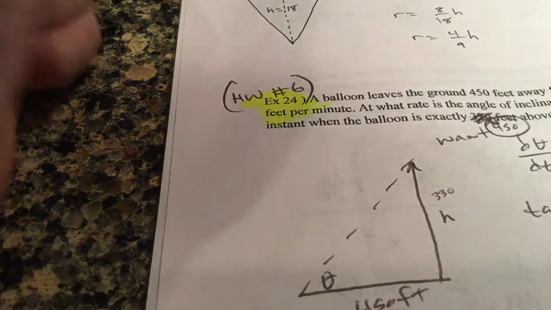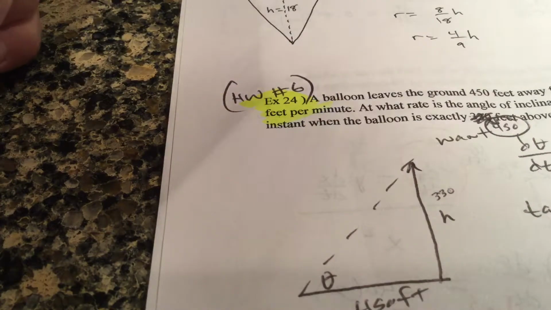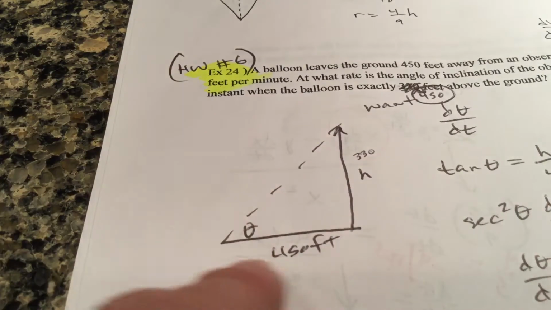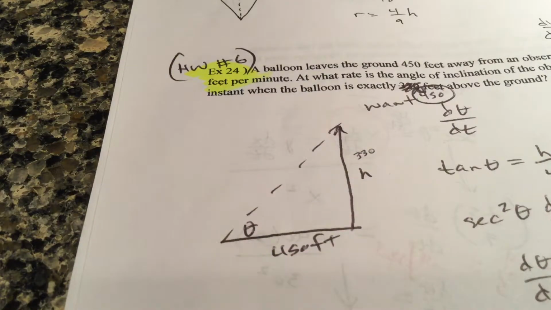Homework question number 6, evidently. So it could have been like the other one we did. All right, a balloon leaves the ground 400 feet away from an observer. Okay, there's an observer. There's the balloon. It's leaving 450 feet and rises vertically at that rate per minute.